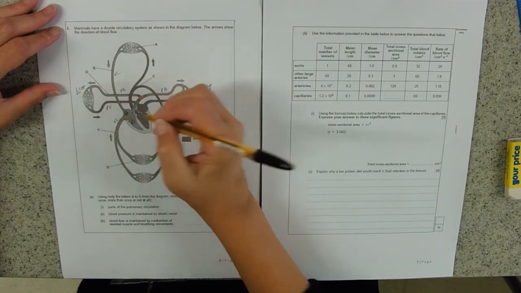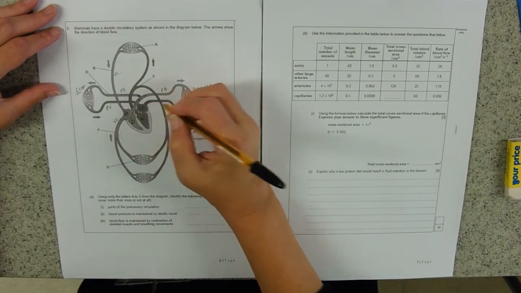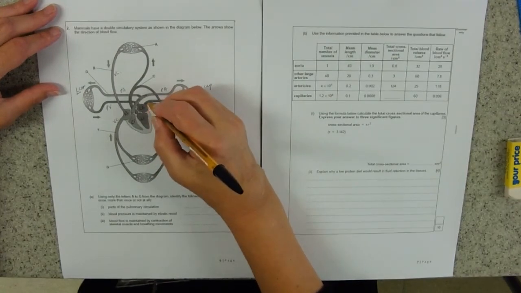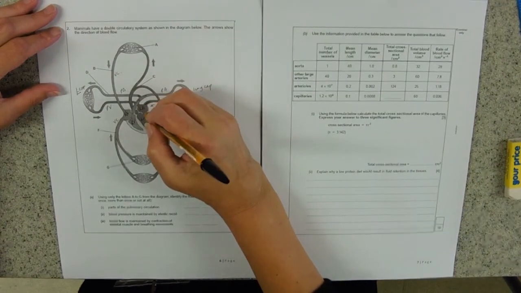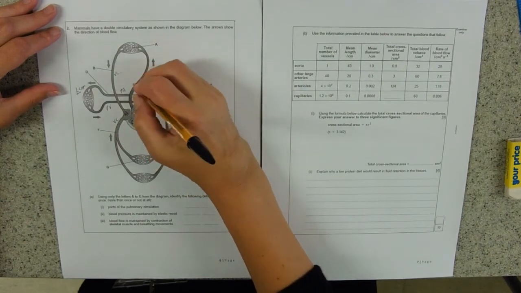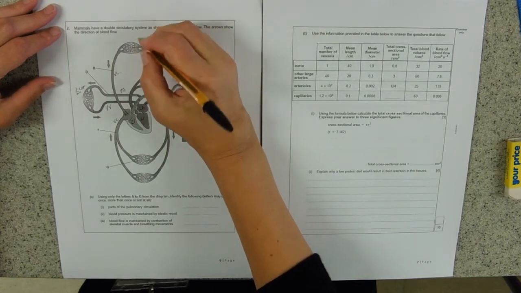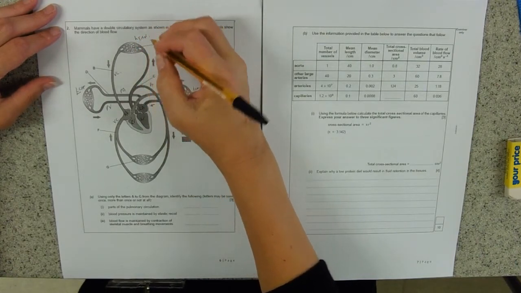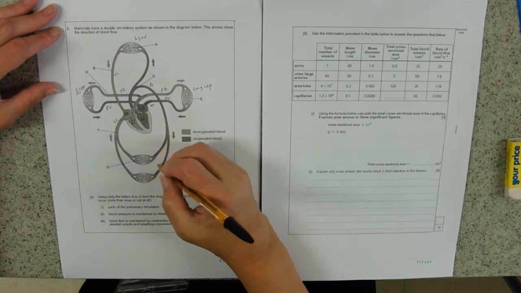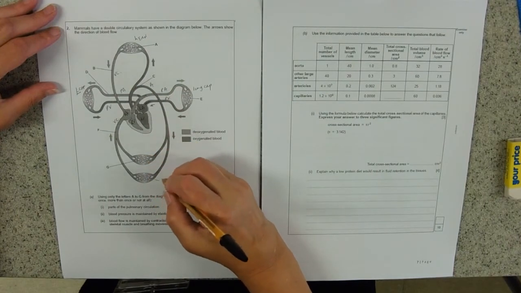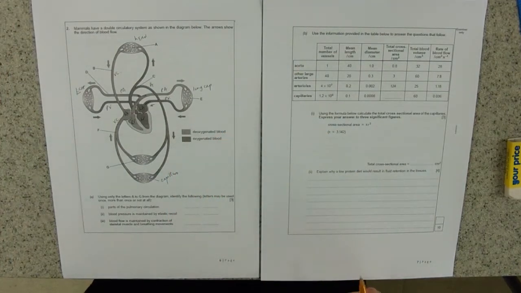And this is the pulmonary vein, going back into the left atrium, left ventricle, out through the aorta. So that's the pulmonary vein, coming down through here, out through there, so this is the aorta, going up to the head, presumably, and back down, and then down to all the body tissues. So all of these little things here are capillary beds. Okay, so we've sorted that out.